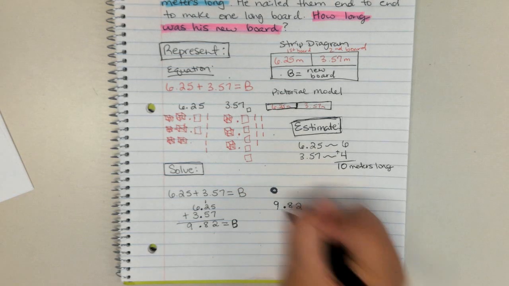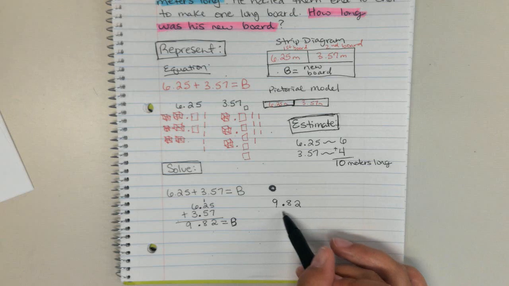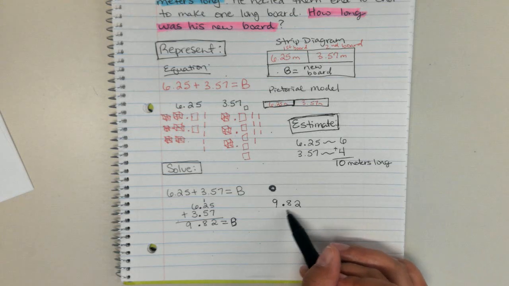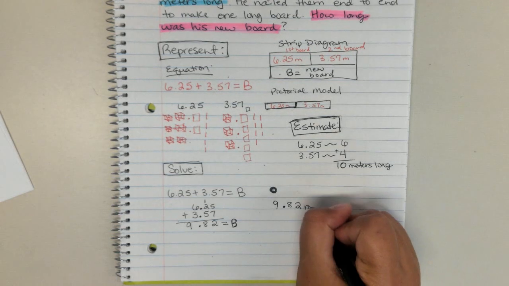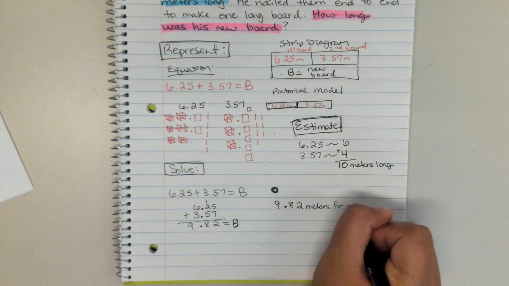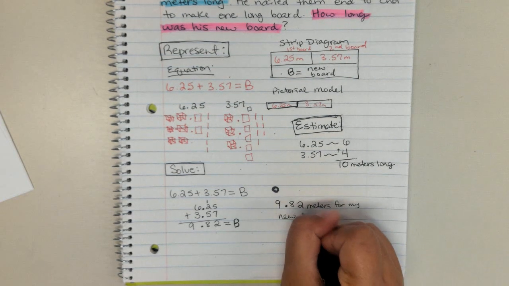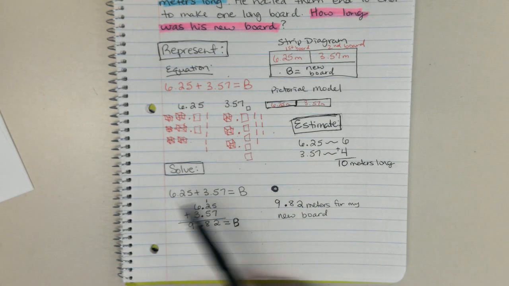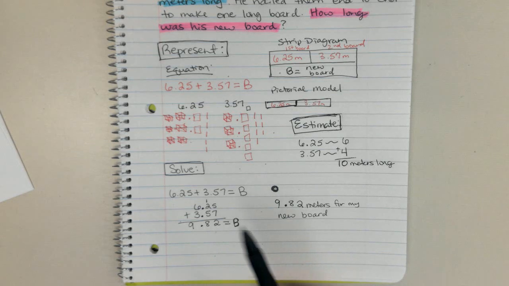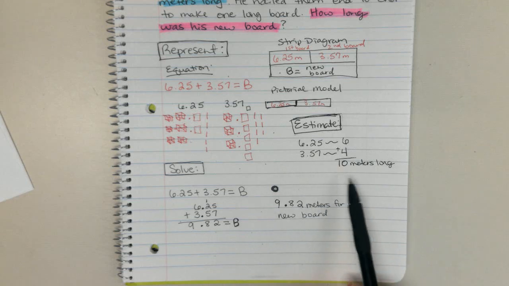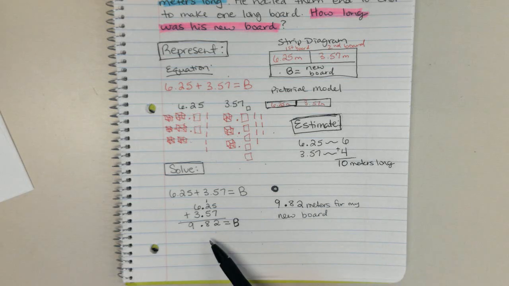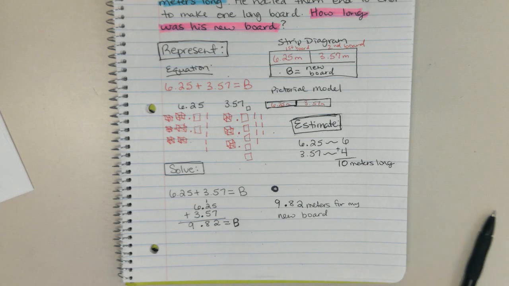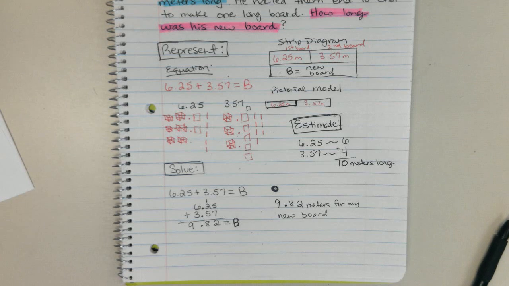So now I've used two different strategies, and again I still got 9 and 82 hundredths meters for my new board. So now I've double checked my work. I got the same answer using two different representation models. And then I can also justify and explain my reasoning of my estimation being 10 meters long and my answer being 9 and 82 hundredths meters long, which is really close together, and therefore my answer makes sense.